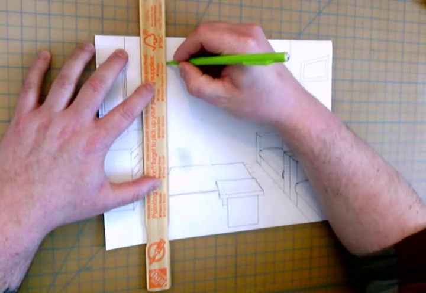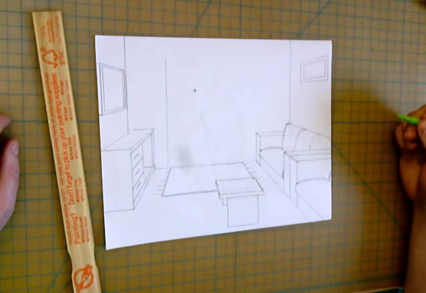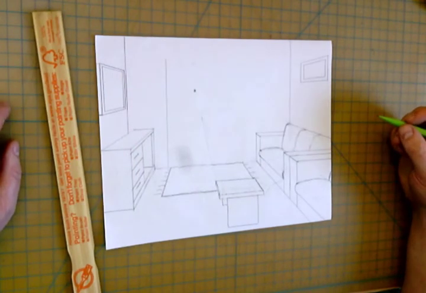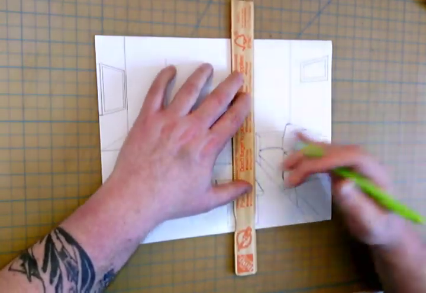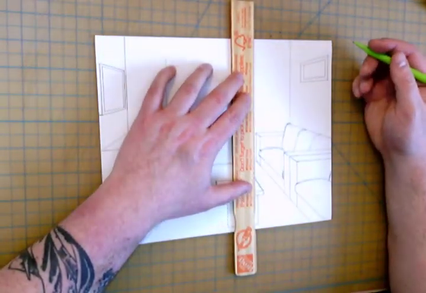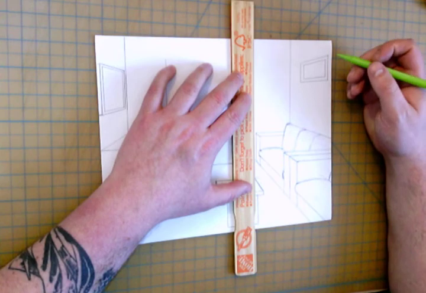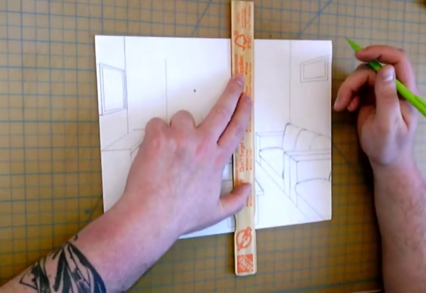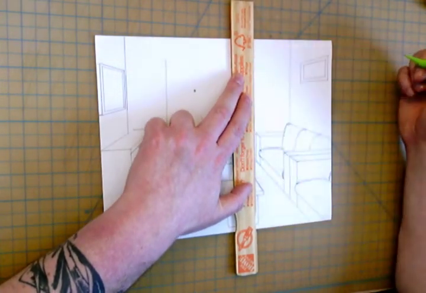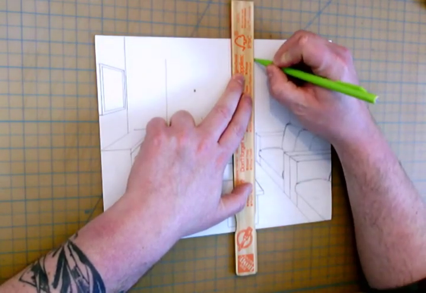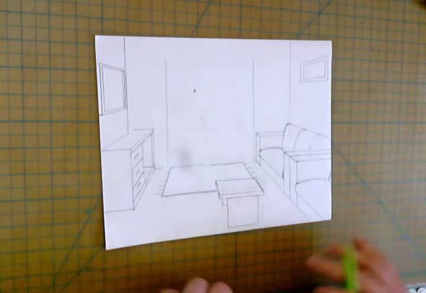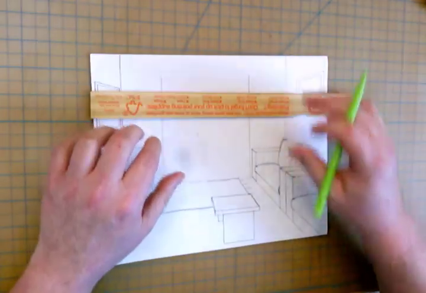I see our windows don't go all the way to the top, so I'm going to stop before I get there. It looks like our windows line up almost with the edge of our couch, so maybe an inch and a half over. That looks almost centered. We're not going to see the window for the whole thing because we have to draw in our curtains, but we can start with that.